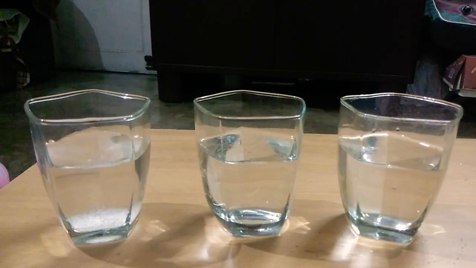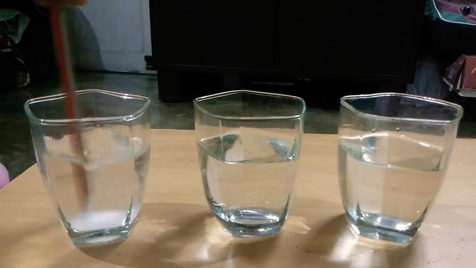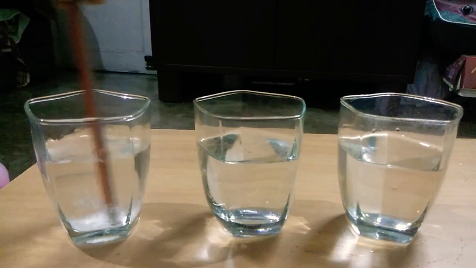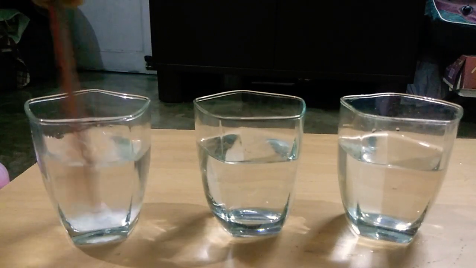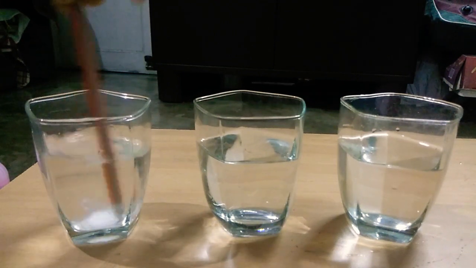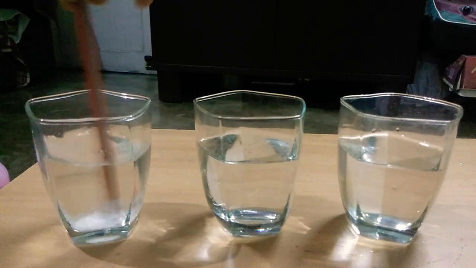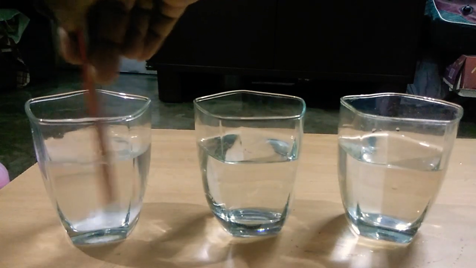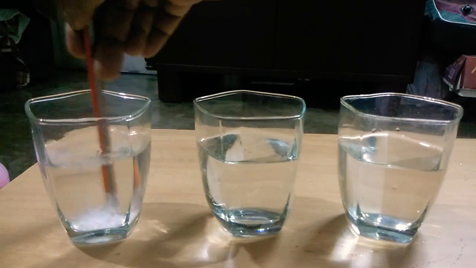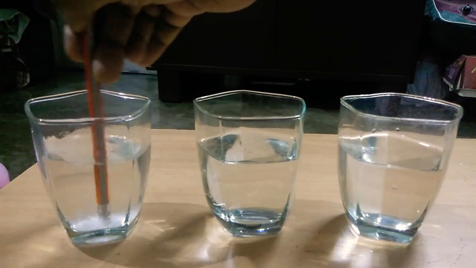After that I stir this. As the sugar dissolves, that will create a kind of sugar solution. If you want to do it quicker, it's better to take salt, because salt dissolves much faster compared to sugar crystals, because sugar crystals are bigger in size.